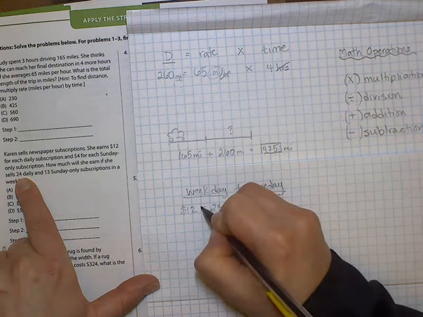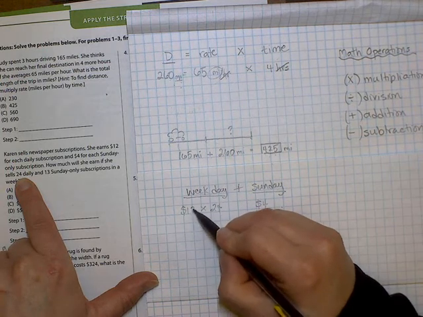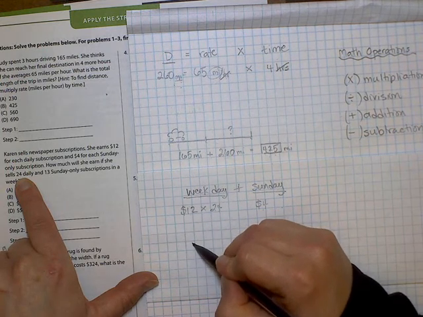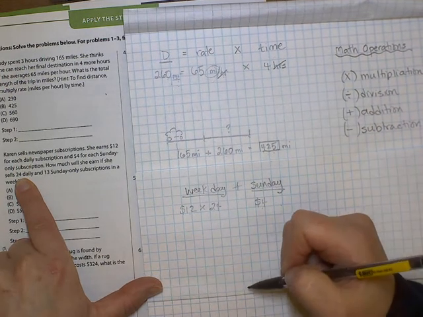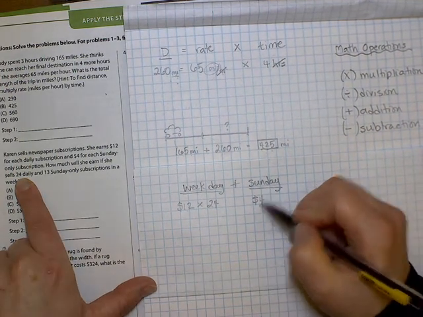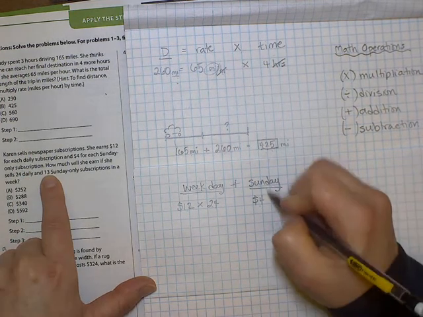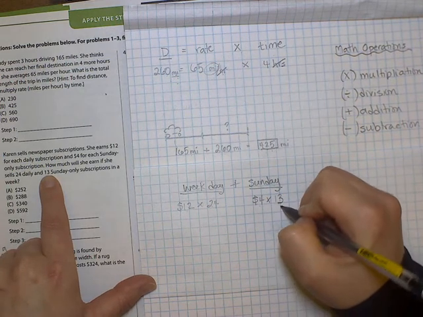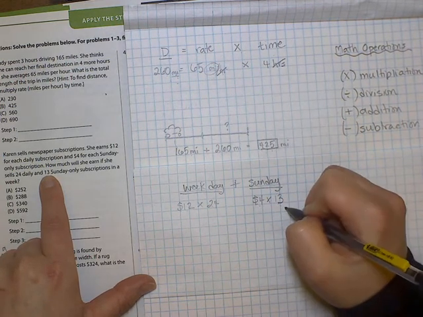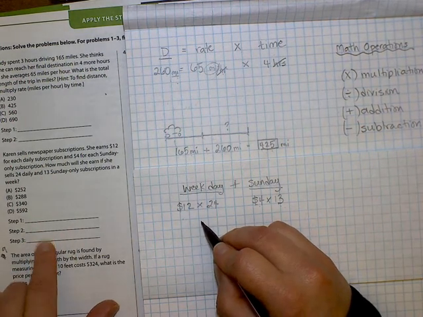So I know that's going to be multiplication, because there's 24 lots of 12. 12 plus 12 plus 12 plus 12, 24 times. And I know that repeated addition is multiplication. Okay, Sunday, $4 for each subscription, and she sells 13 of them. So again, she gets $4 13 times, $4 for each subscription. So I'm going to do multiplication, multiplication, addition.